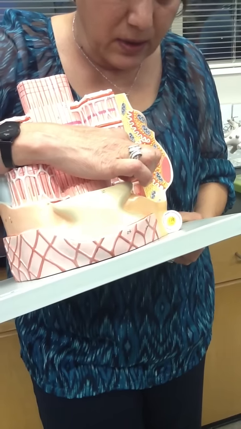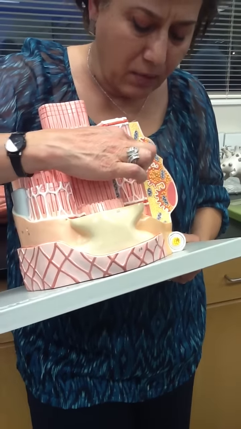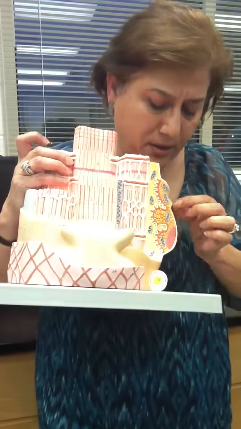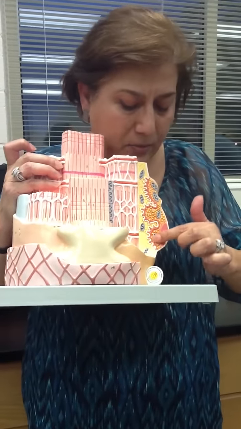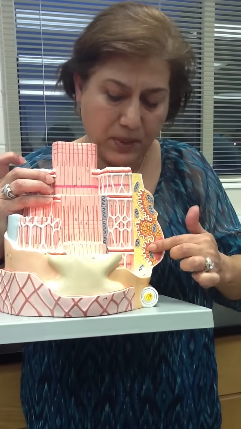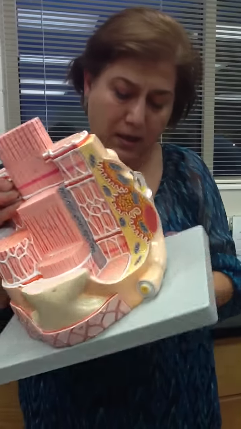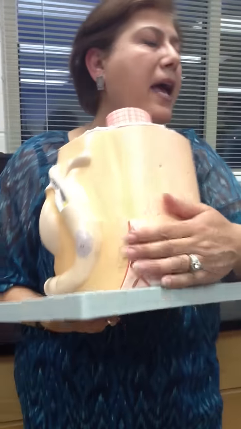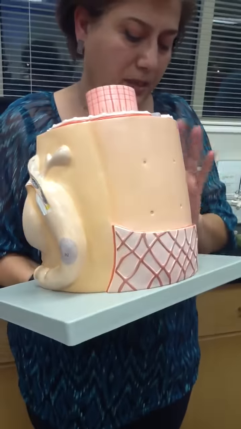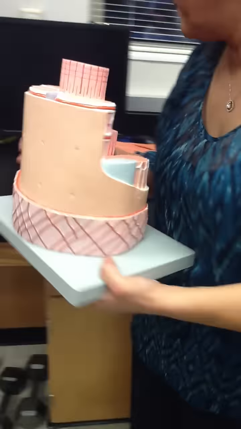Right here, where this zigzag is, that's the motor end plate. Right here is the axon, this is the end bulb of the axon bringing the vesicles in here. Right here is the endomysium. This is the muscle fiber.